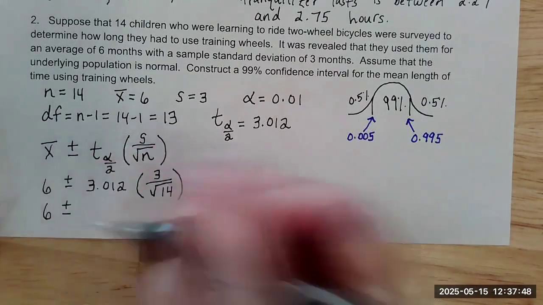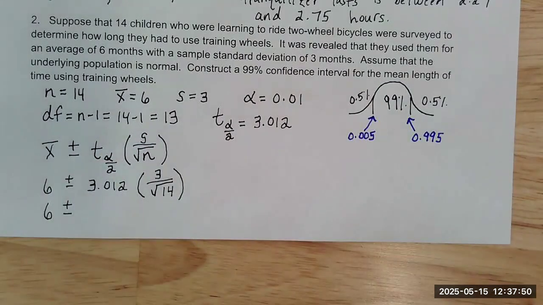So 6 plus or minus, if I do this calculation, that's the error bound measurement. So I'm going to do 3 divided by the square root of 14, and then multiply that number by 3.012.